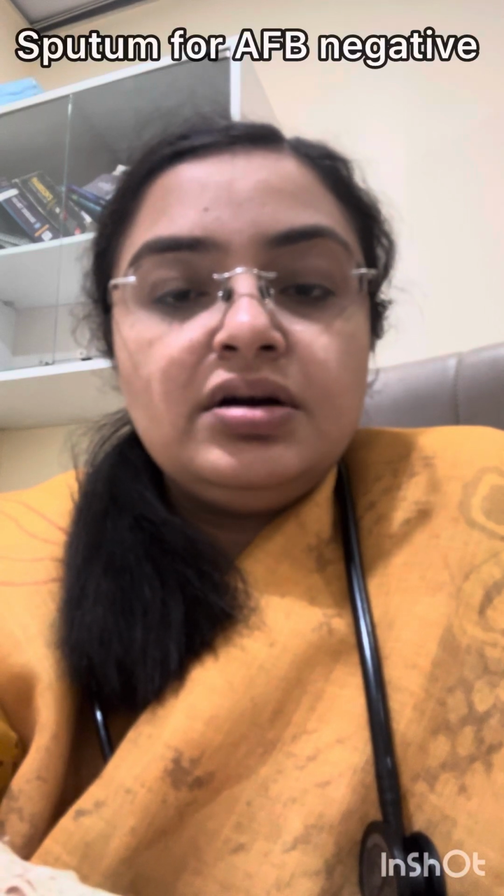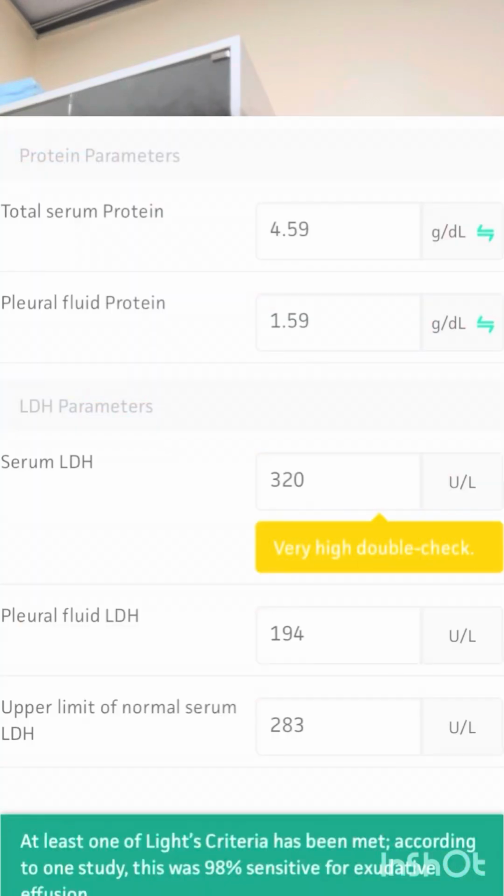Then we evaluated the pleural fluid for further analysis, which was suggestive of exudative pleural effusion. We sent a pair of 2 bottles of blood culture, which were also sterile. But considering this much large consolidation, we started her on empirical treatment for community acquired pneumonia.